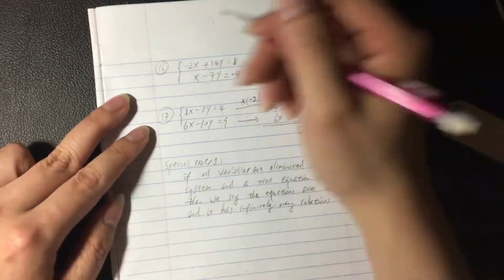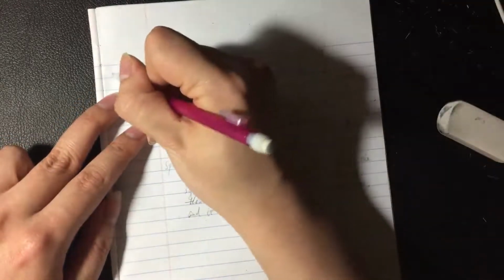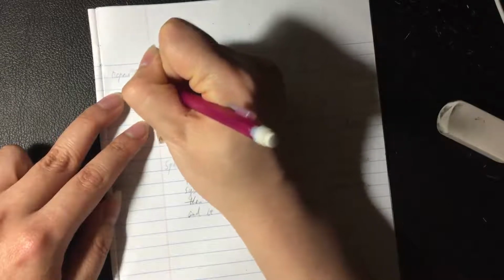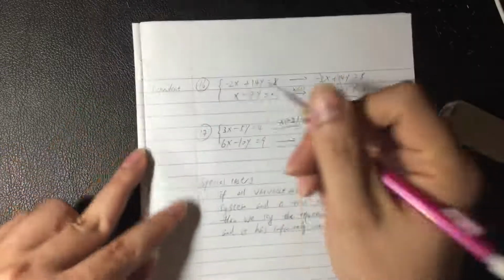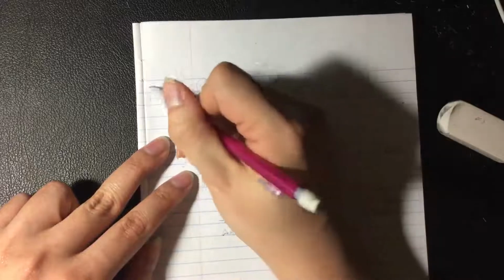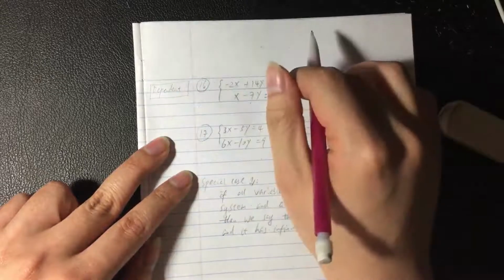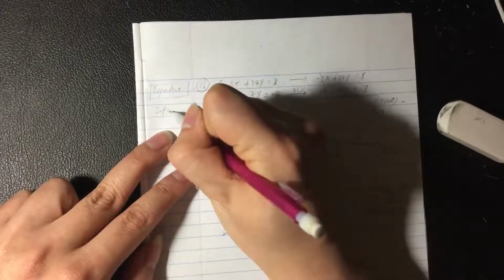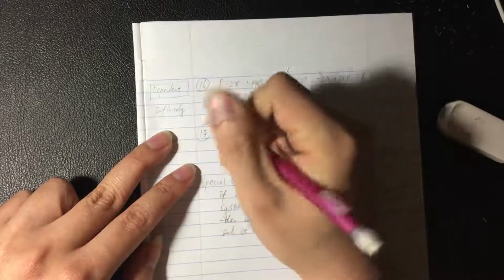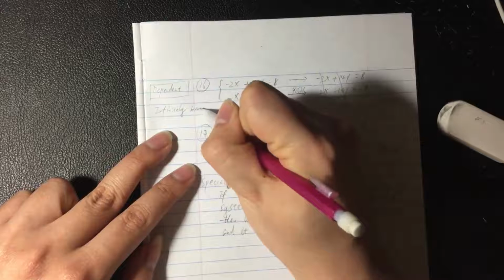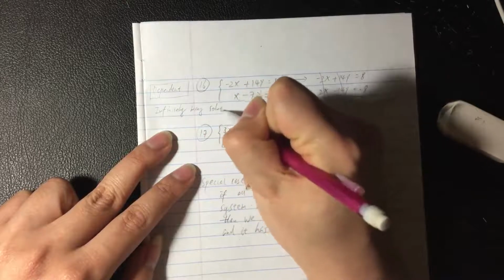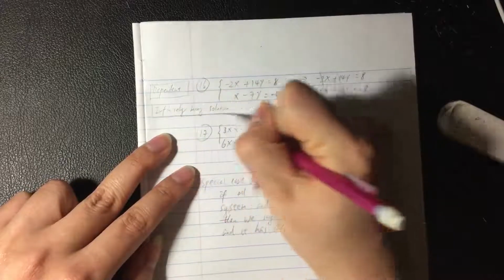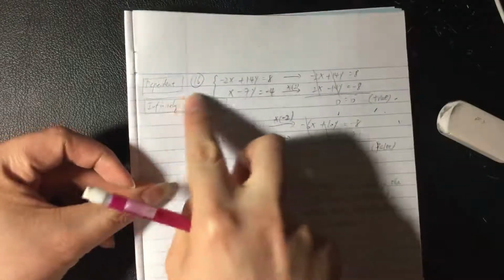For number 16, we say it's dependent. It has infinitely many solutions.